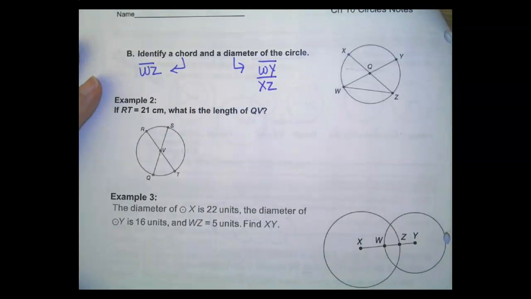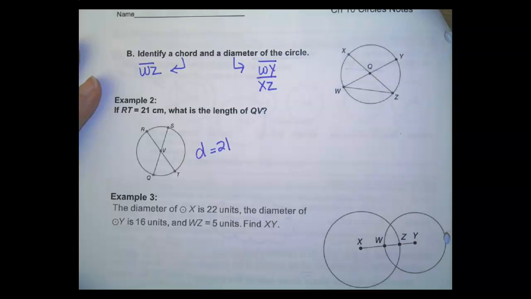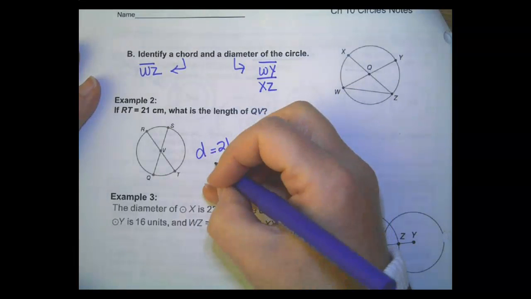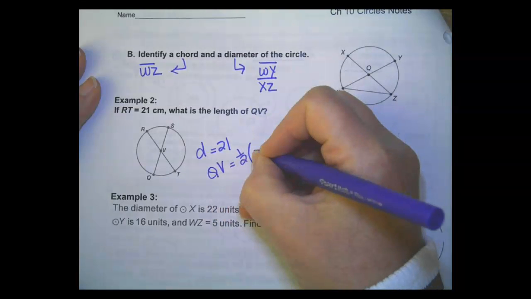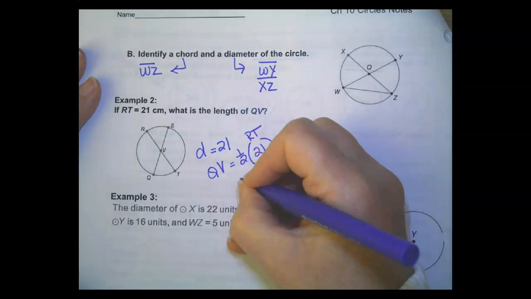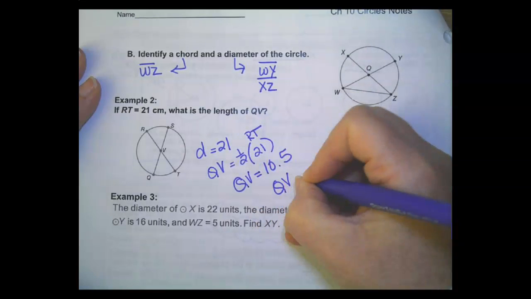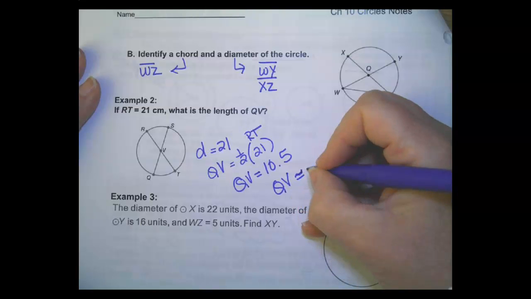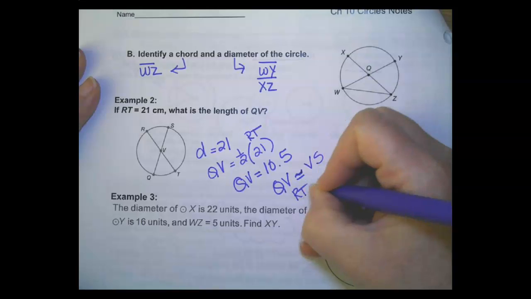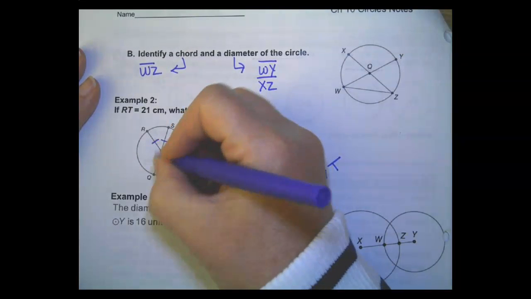So if R to T, so this whole thing, which is my diameter, equals 21, what is the length of Q to V? Actually, Q to V would be 1/2 of RT, which is 21. So Q to V would be 10.5 because QV is congruent to VS, and RT is congruent to VT. Okay. Congruent, congruent, congruent, congruent.